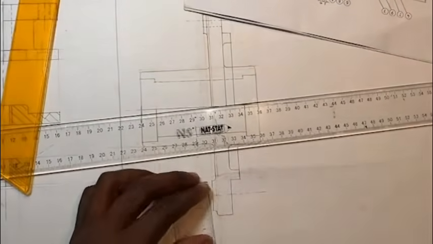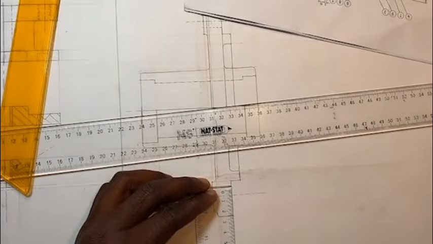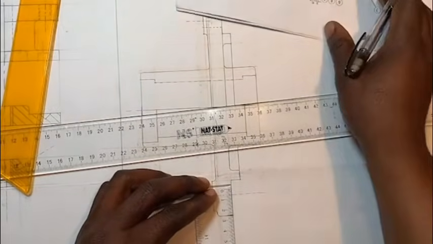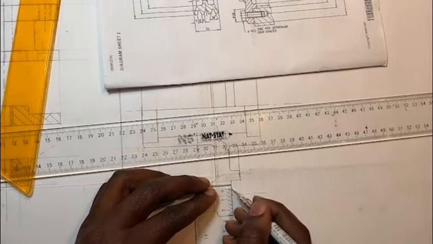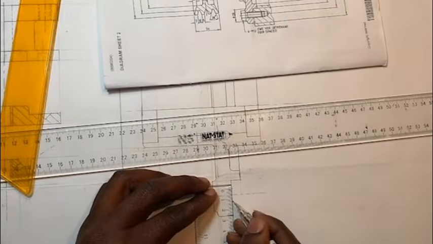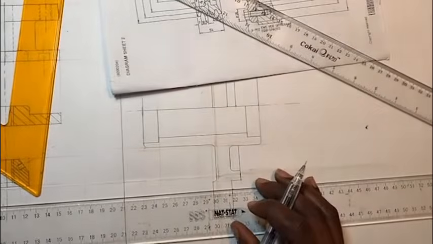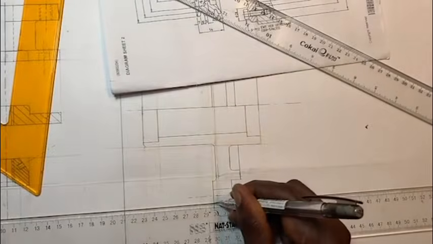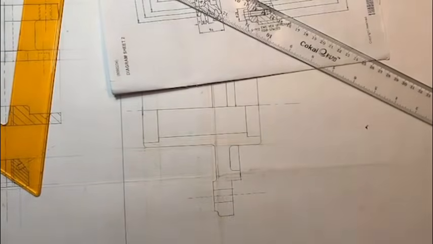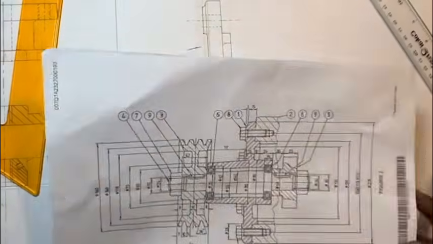So what is the center? It is 6. M what? M12. If 5, 6, I mark it 0 and mark it 12, 11, 12. But the bottom part of it is going to be solid. Right. So as far as I'm concerned, I am going to now section.